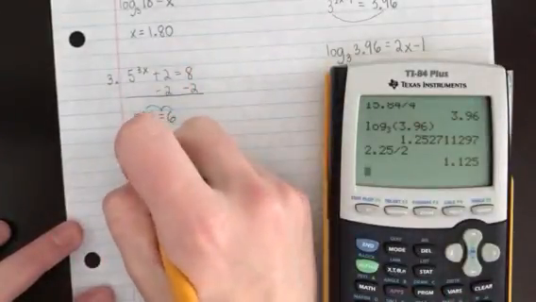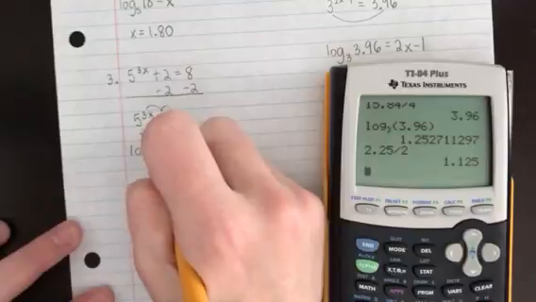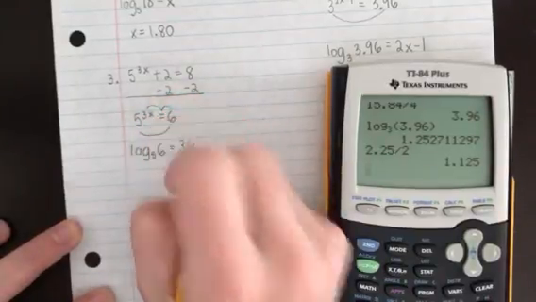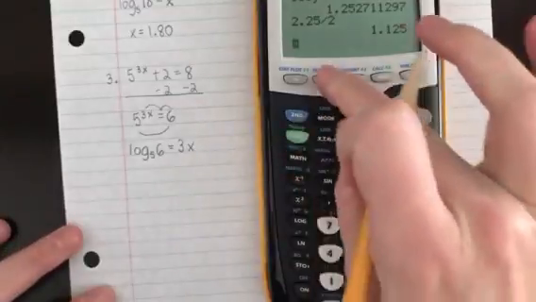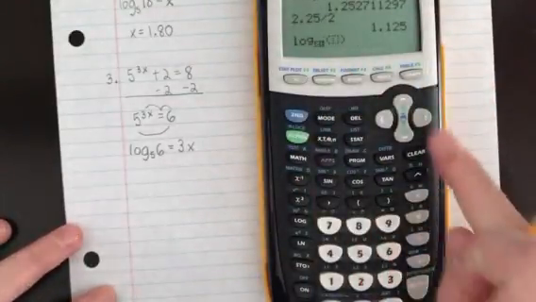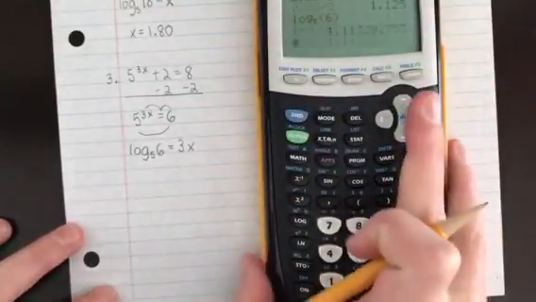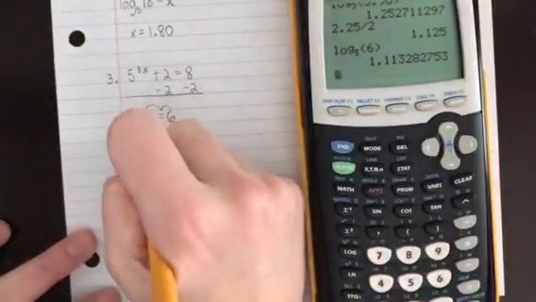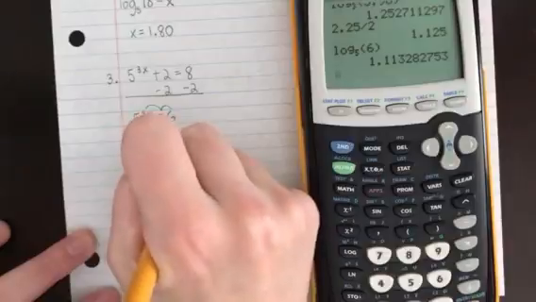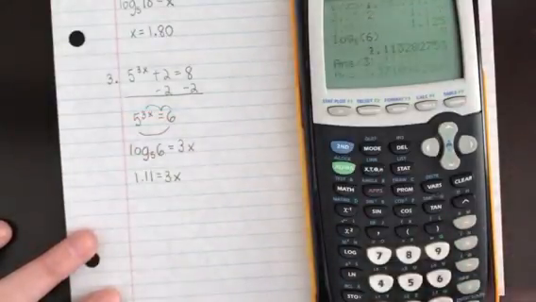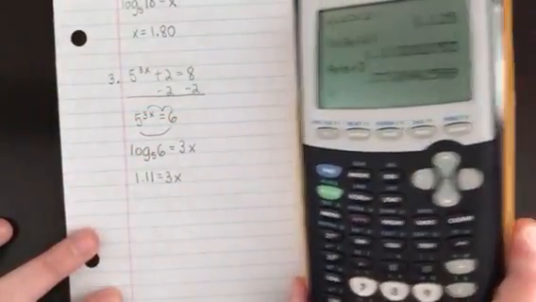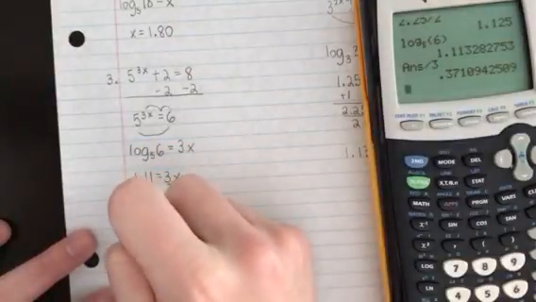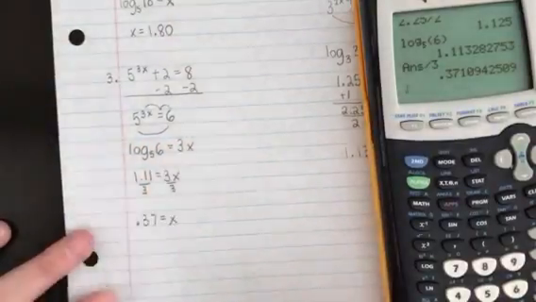So log base 5 of 6 equals 3x. Log base 5 of 6 is 1.11. 1.11 equals 3x. Divide that by 3. I get 0.37, so 0.37 equals x.